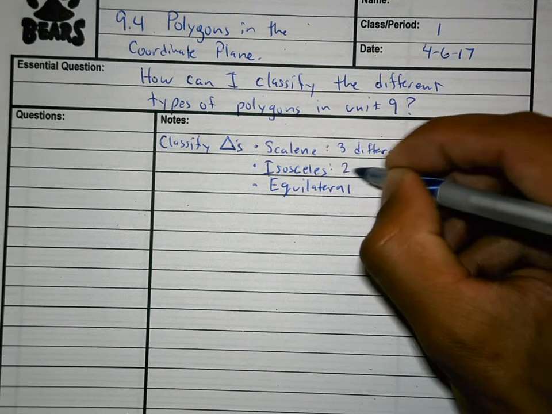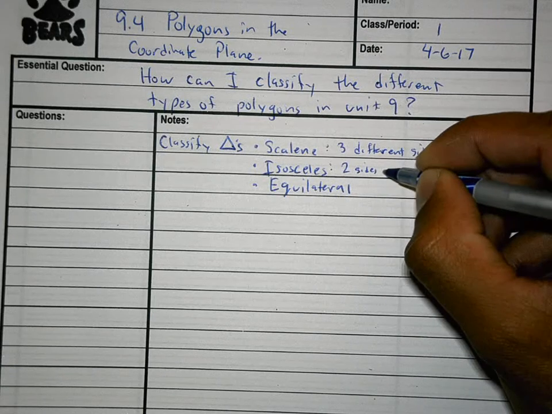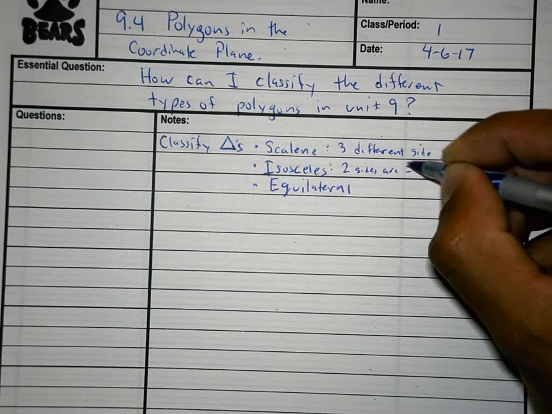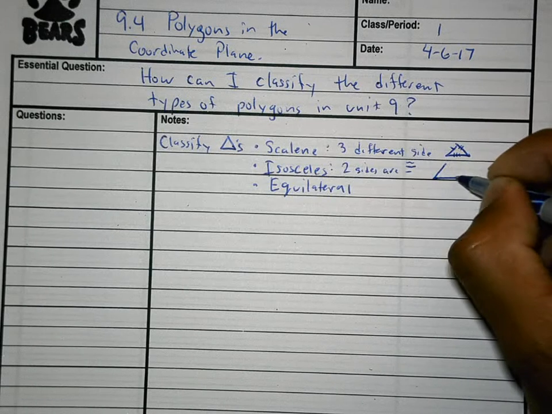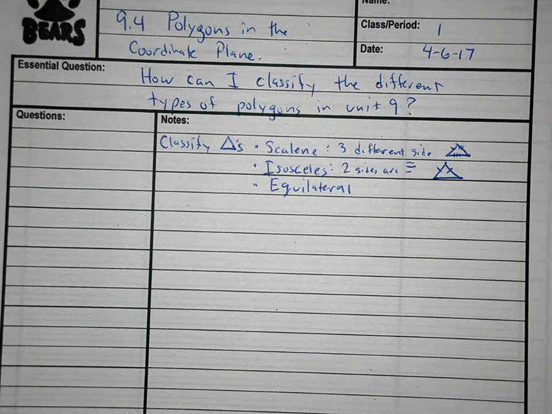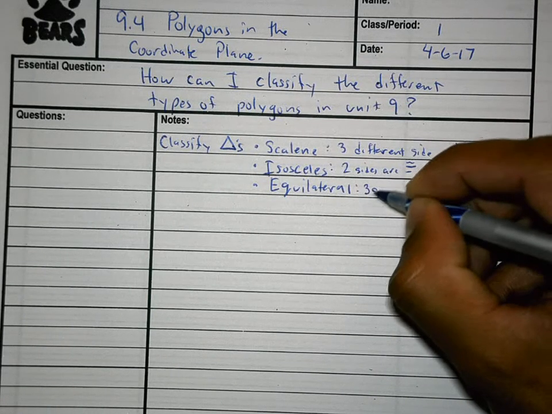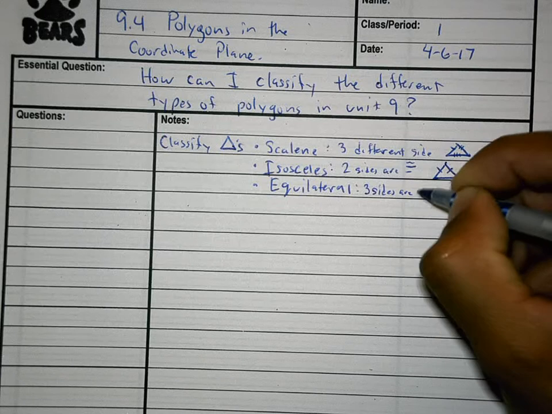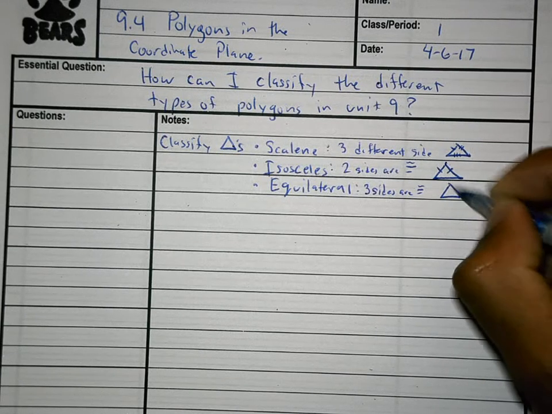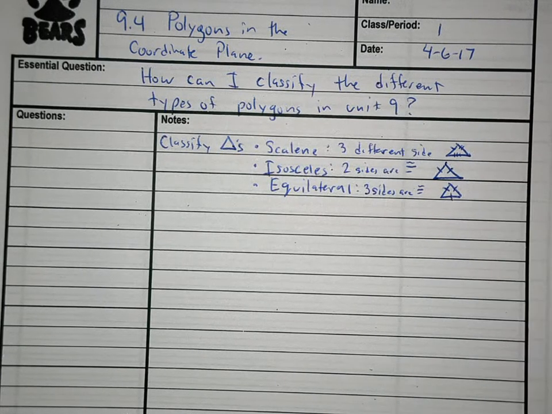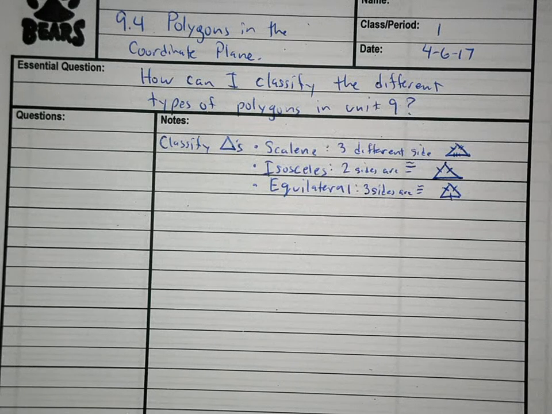Isosceles, 2 sides are congruent. When 2 sides are the same, it's called isosceles. And equilateral, 3 sides are congruent. 1, 2, 3. The awesome thing is that we've actually constructed an equilateral triangle already. We did that in Unit 8 when we were doing constructions.